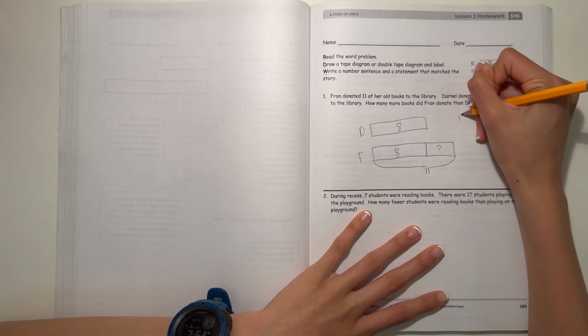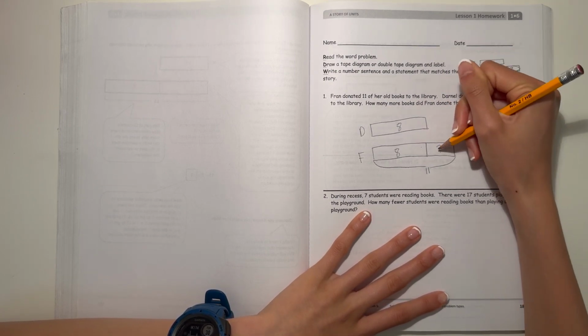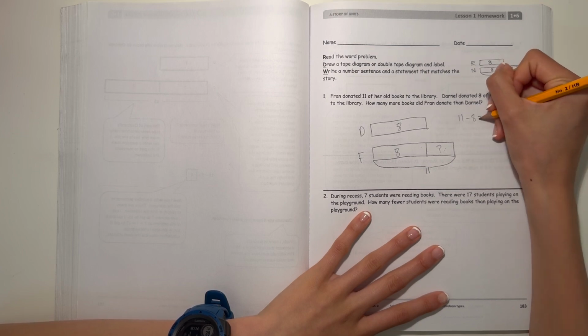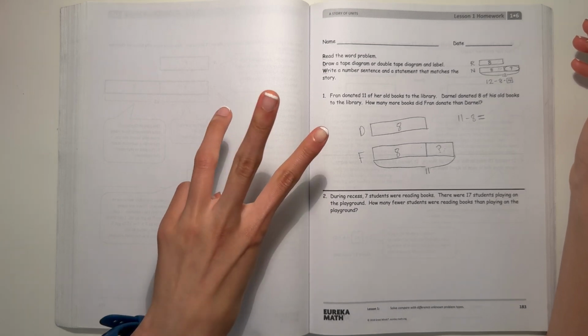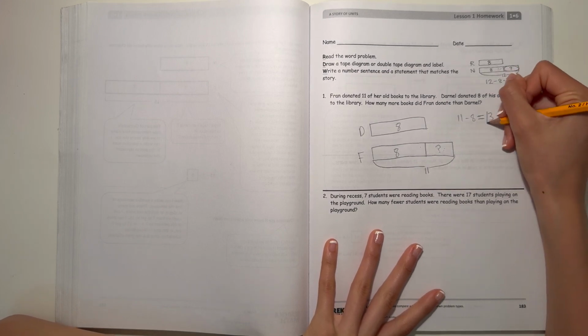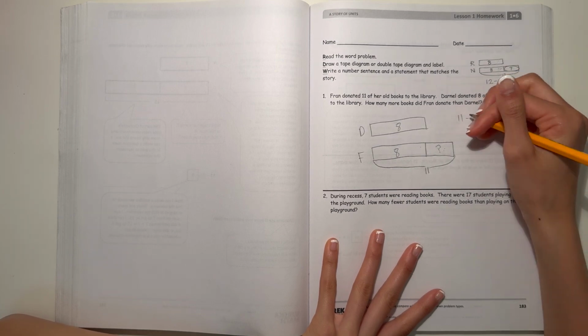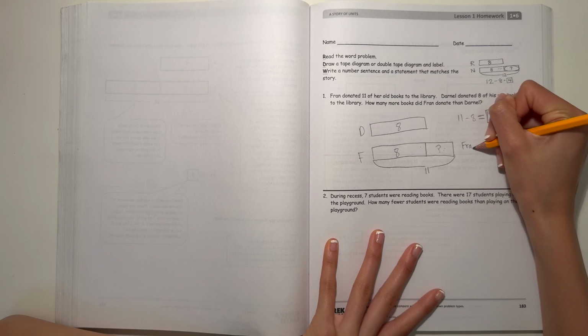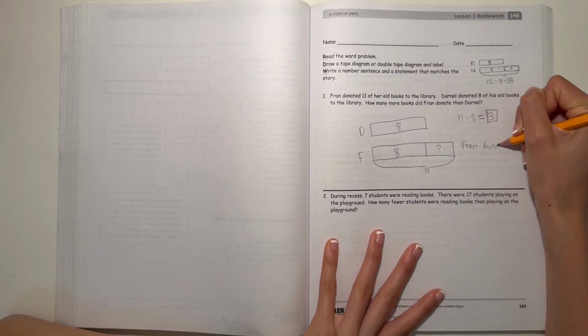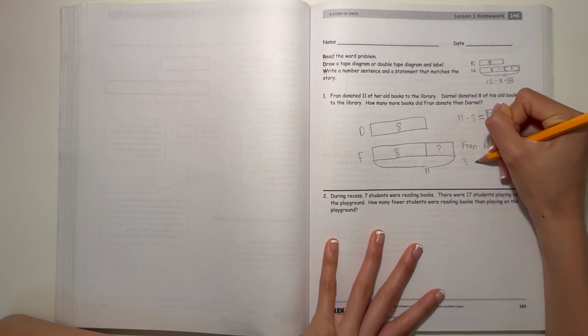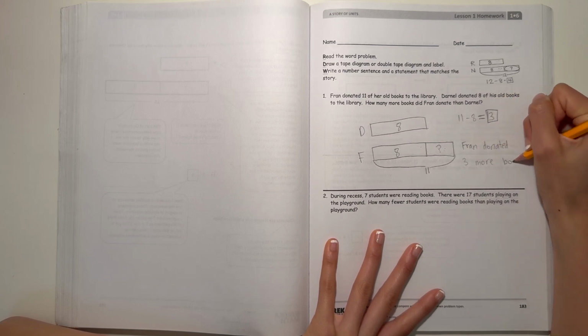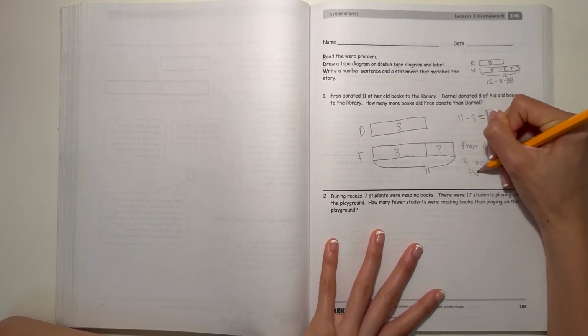So let's do 11 minus 8, because then we can find out how many more she donated. We can count on from 8, or we could just do the simple subtraction. So let's do 8, 9, 10, 11, plus 3 fingers, which means 11 minus 8 is 3. Let's box that too. Now that we wrote our number sentence, let's write a statement. Fran donated 3 more books than Darnell.